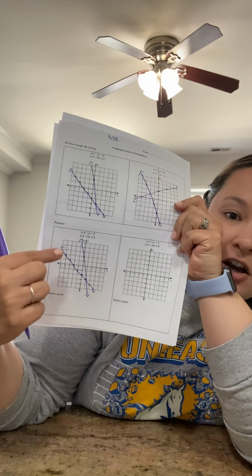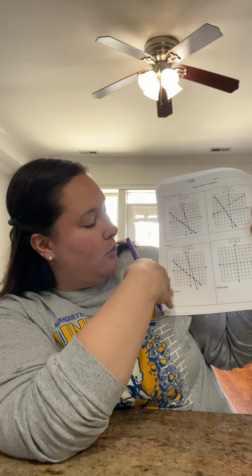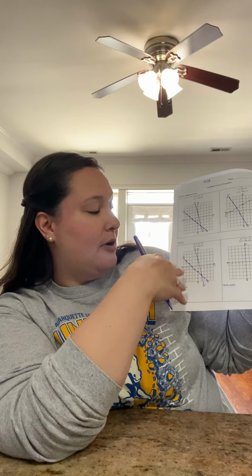Now, the other equation, it says that it's greater than or equal to. So this line right here, greater than or equal to, we have to decide, are we going to shade the part that's up above or down below? Well, because it's greater than or equal to, I'm going to shade the part that's up above. So that means that we are going to shade just this little tiny part right here. Just that little part right there.